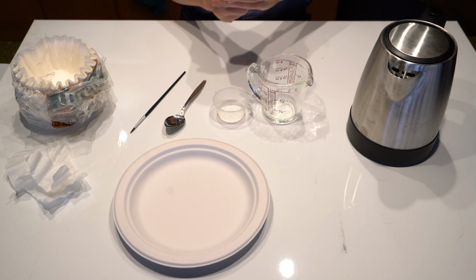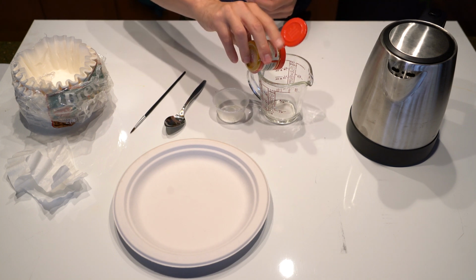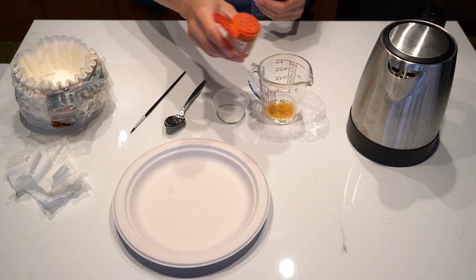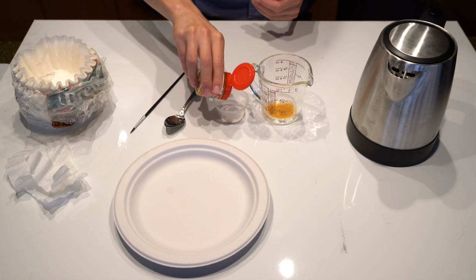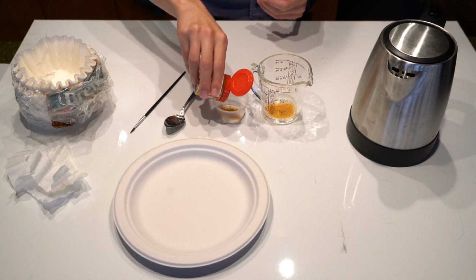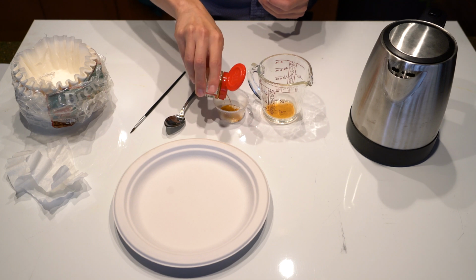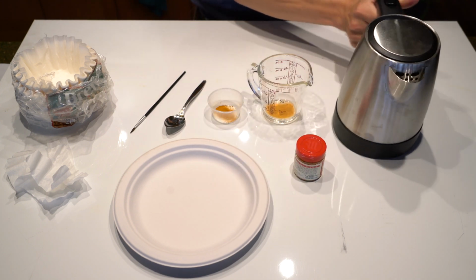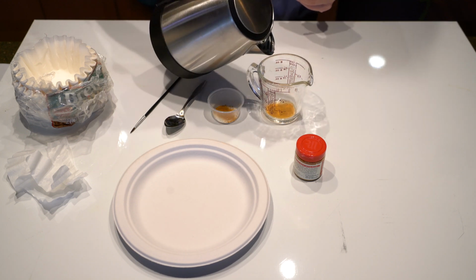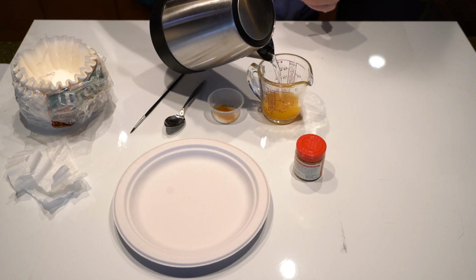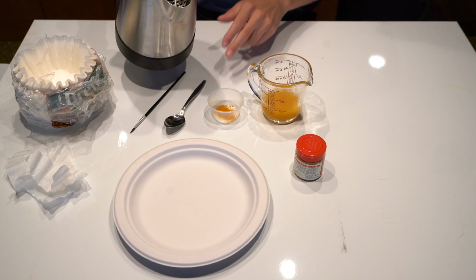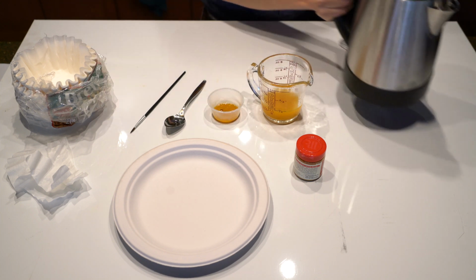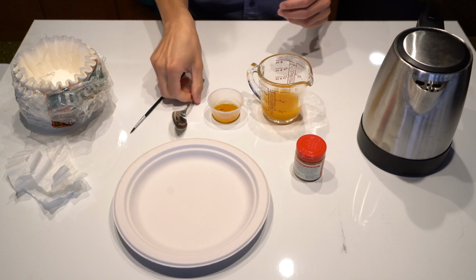We're going to mix about a teaspoon of turmeric for a 1/4 cup of water. And then for the paste, we're going to mix a teaspoon of turmeric with just a little bit of water, just a splash. So we're going to take the warm water, pour in about a 1/4 cup, and then for the paste, we're just going to drop in a little bit of water.